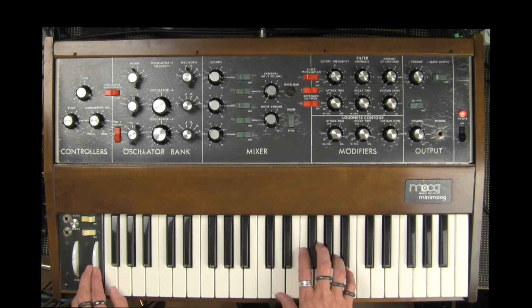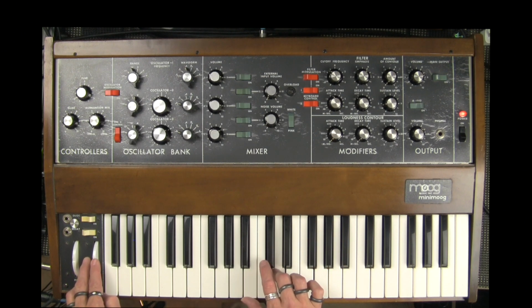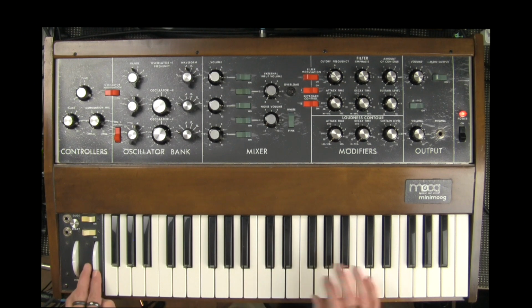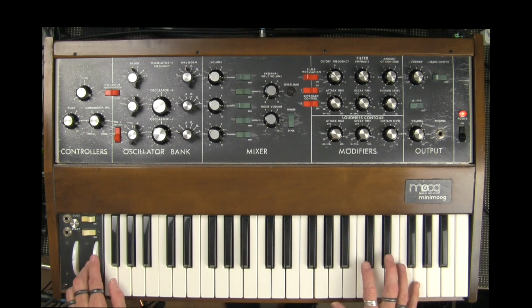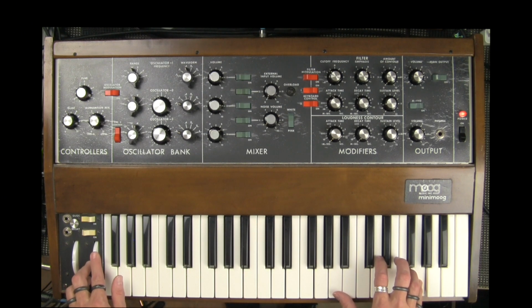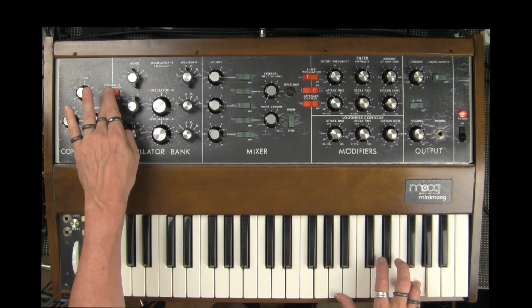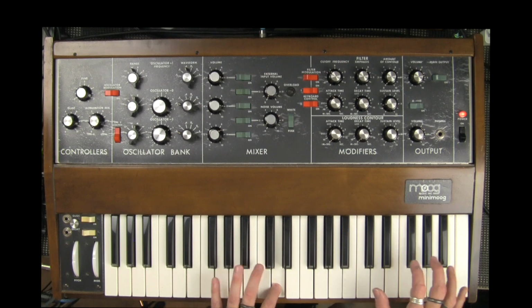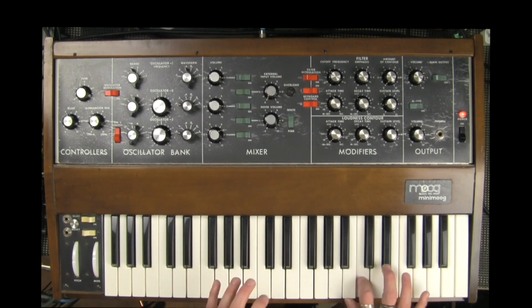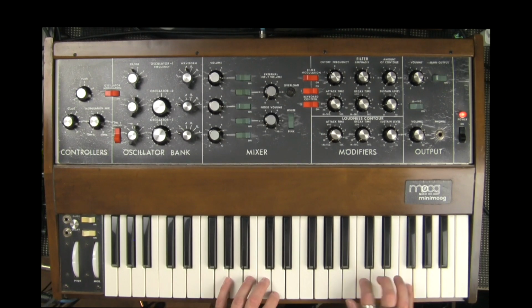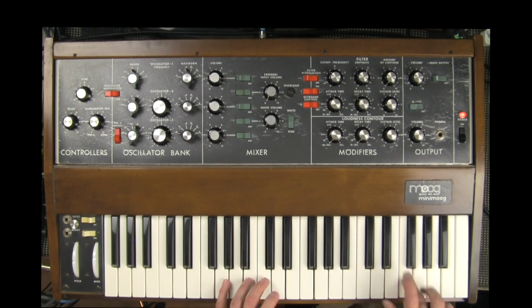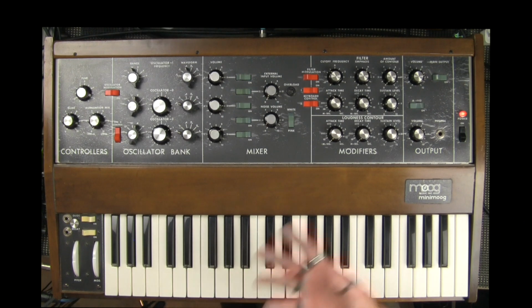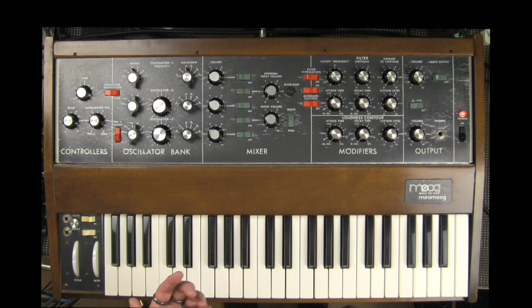I can think of an ELO song that has that in it. Kiyama, man. Again, oh, the Minimoog's so simple. It just does simple sounds. No, it doesn't. Anyway, so yes, you can, and the possibilities are just so endless.